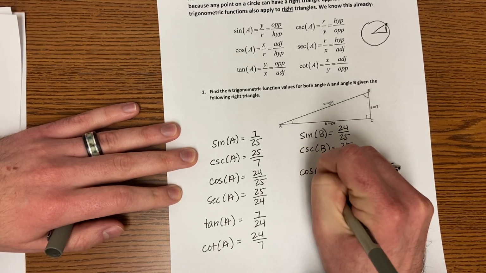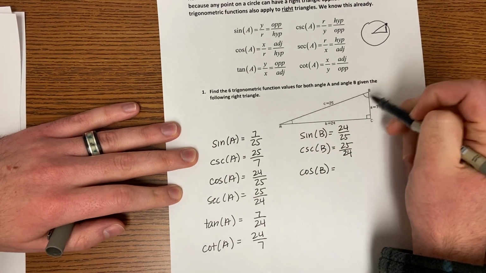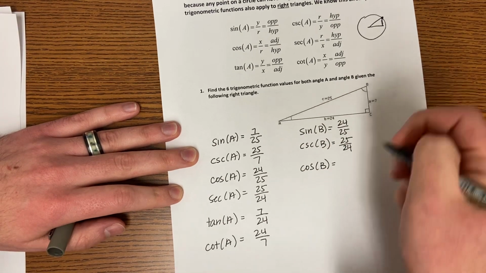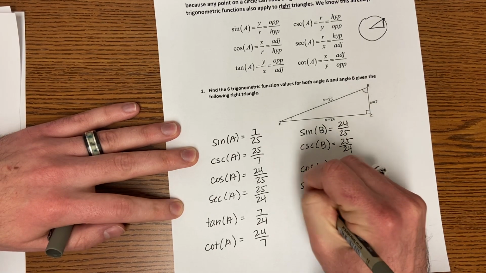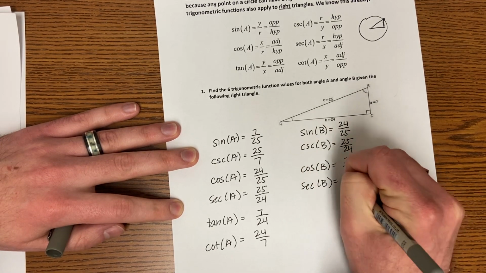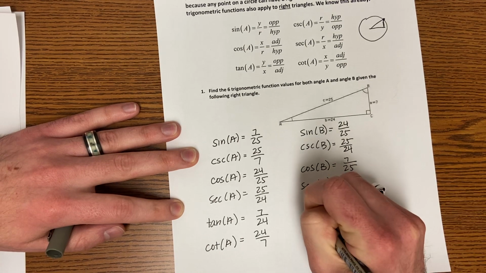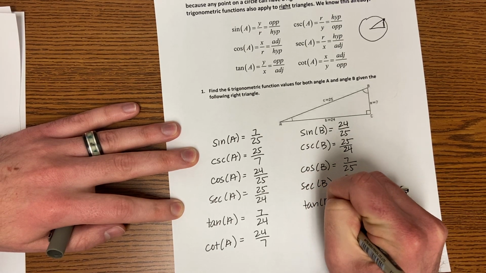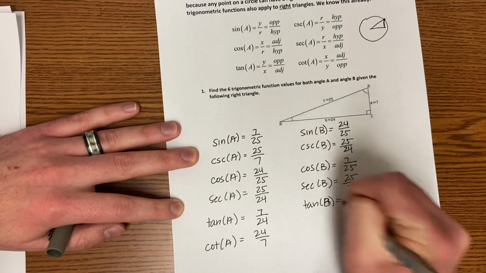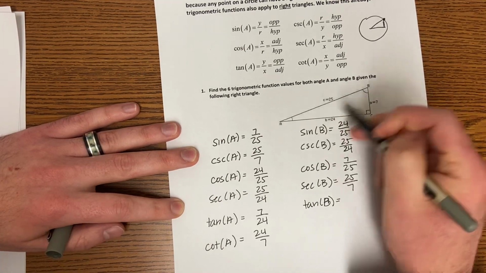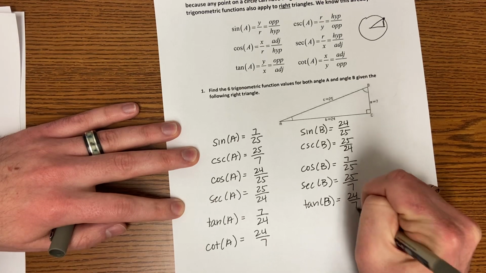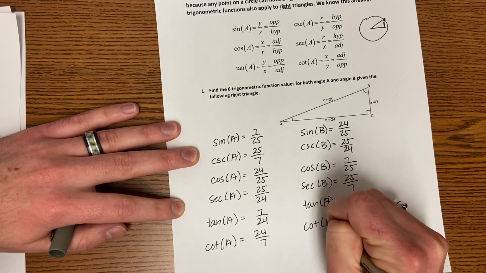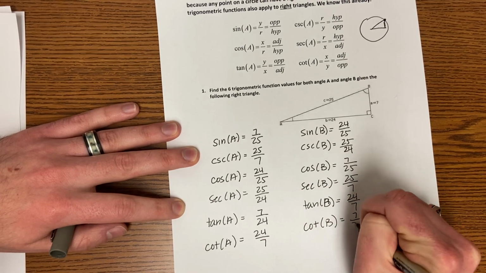Cosine of B, what's actually adjacent to angle B is now side A, the 7, so it's 7 over 25. Secant of B, 25 over 7. And then tangent of B, excuse me. Same two sides as it was for angle A, they're just opposite, so it actually just flips. 24 over 7, and cotangent of B is 7 over 24.